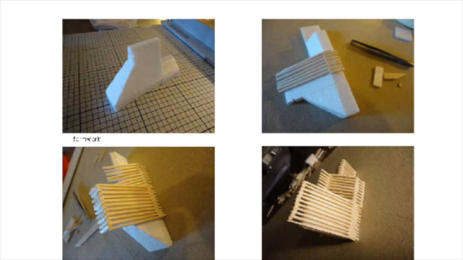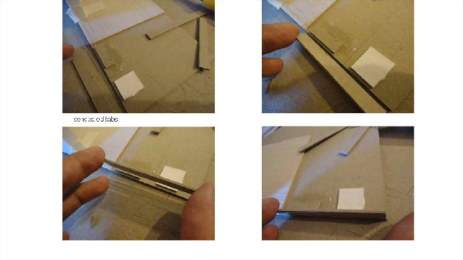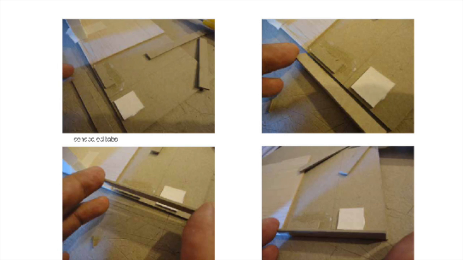Using formwork out of foam core to get a shape is really quite a good method. And then you'll notice that you might use tabs, cut edges. You have to think about where the wall is and what's holding the wall up in place, so you don't see it. So all these little concealed tabs are quite an important thing.